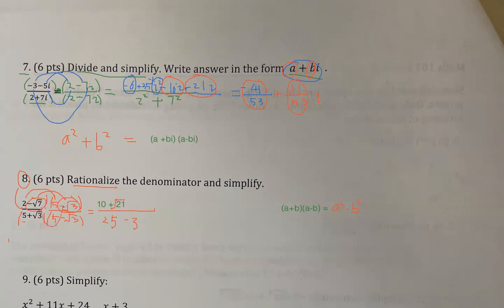Then we'll have to multiply this way, right? Negative square root 7 times 5. That's just negative 5 radical 7. And lastly, we multiply 2 with a negative radical 3. We have minus 2 radical 3.